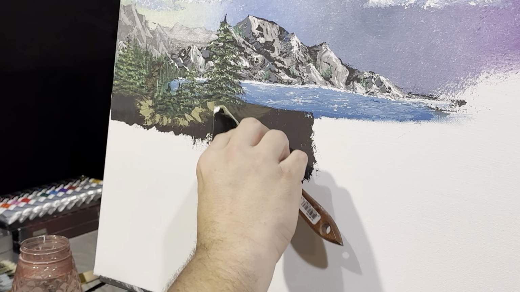Okay, and I'm going to bring this in through here, and these are the areas that really start to show the shadows. Okay, so we can turn our knife sideways and just tip it a bit and really help indicate some of that direction of travel.